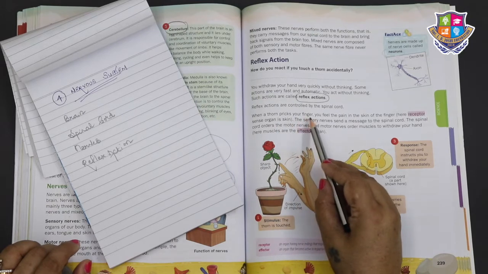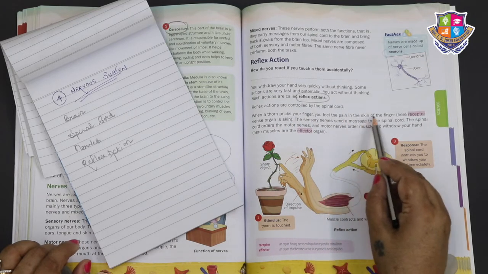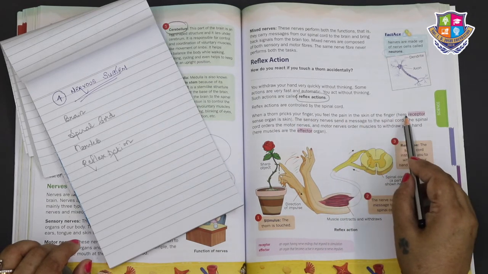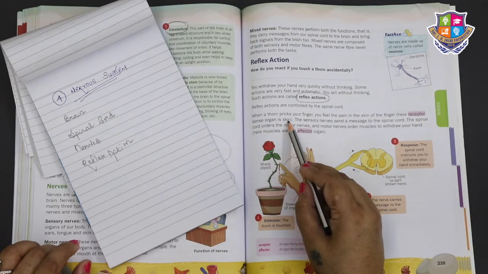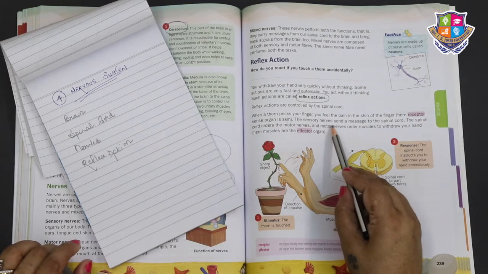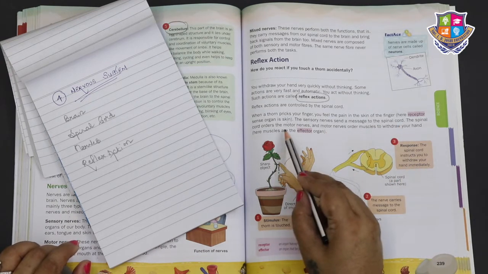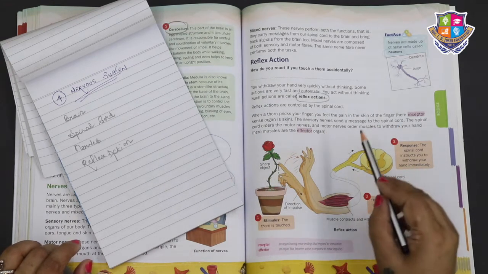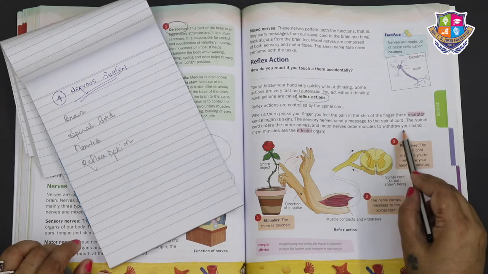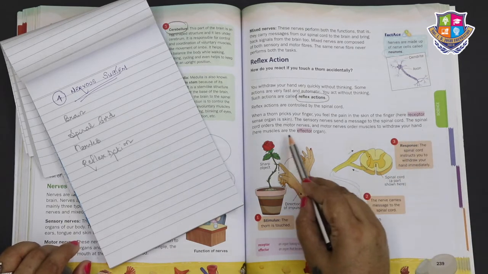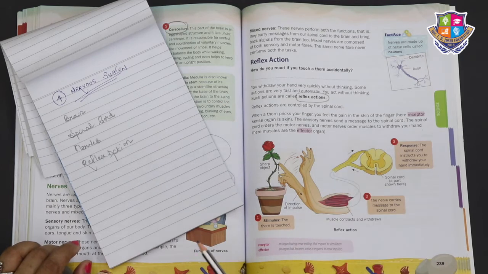When a thorn pricks your finger, you feel the pain in the skin of your finger. Here, the receptor sense organ is the skin. The sensory organ sends a message to the spinal cord. The spinal cord orders the motor nerves. The motor nerves order muscles to withdraw your hand. Here the muscles are the effector organ.